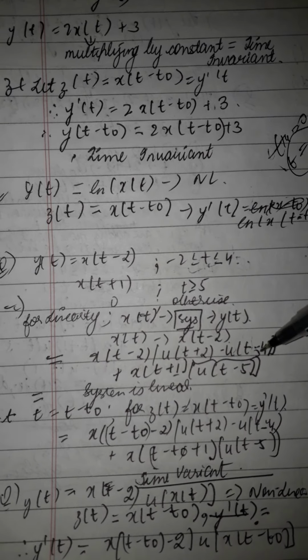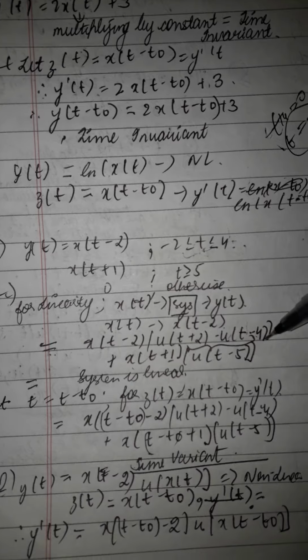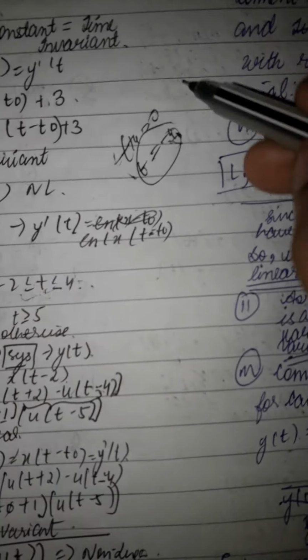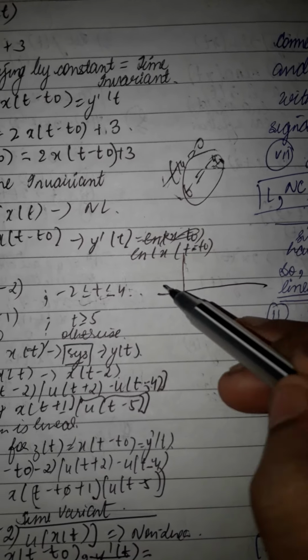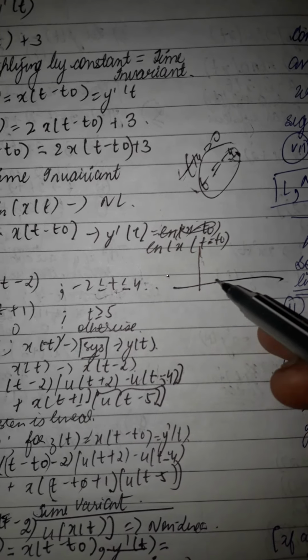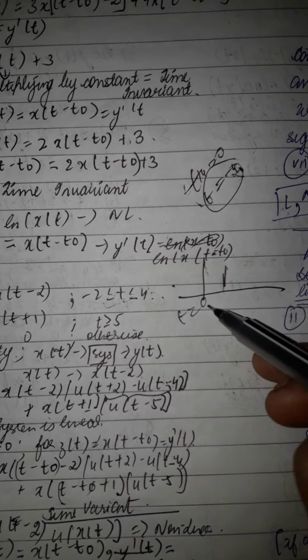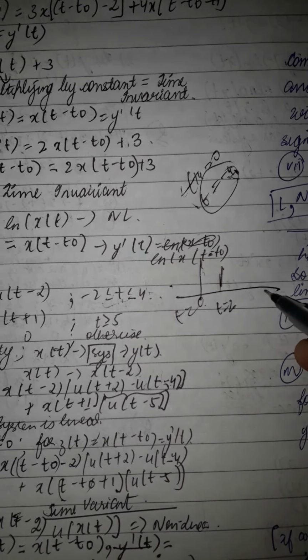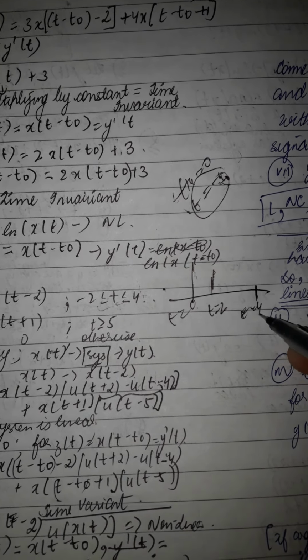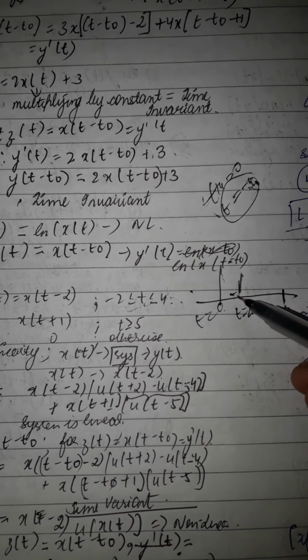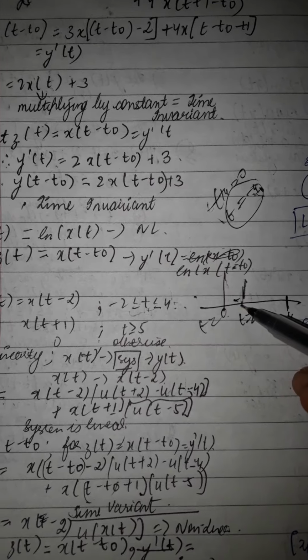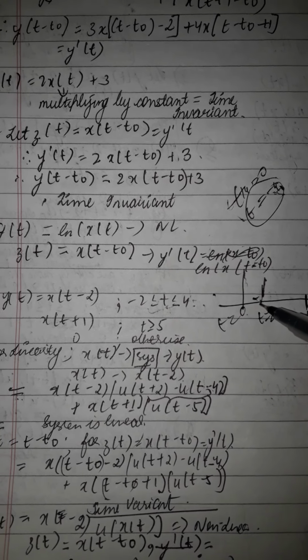So u(t+4) minus u(t-4), what the signal will look like, I'll show you. Okay, so like this. So u(t+2) will be like t equal to 0 this one, t equal to 2 at this particular instant, and t equal to 4 at this particular instant. So u(t+2) will be t plus 2.